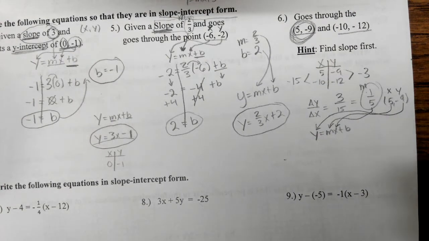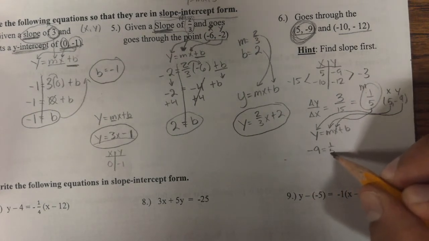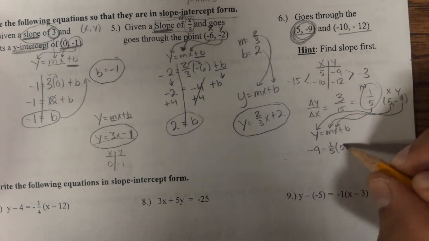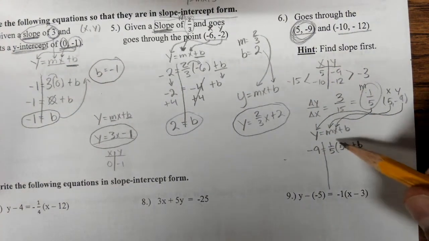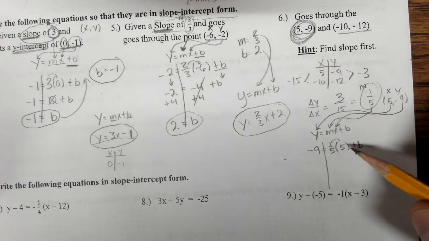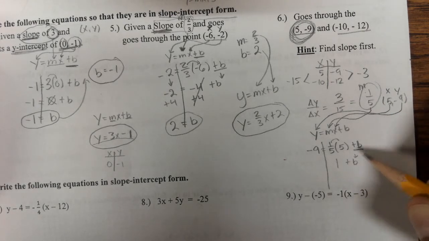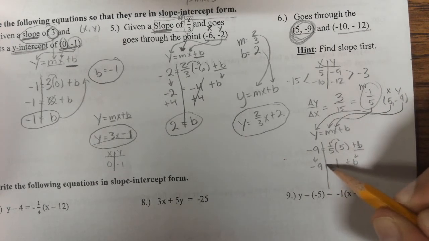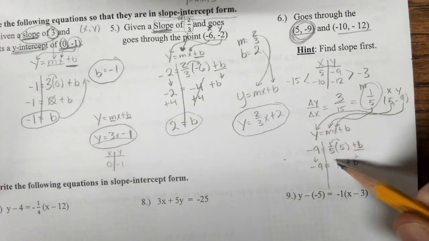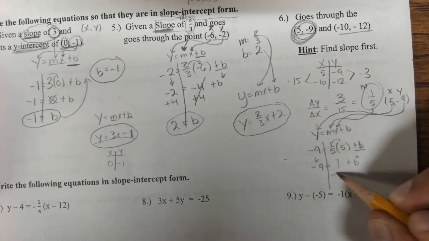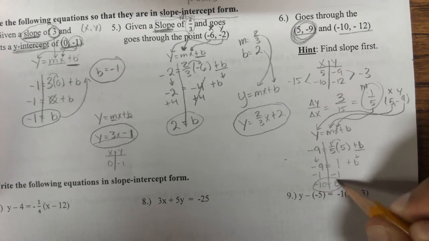And pause if you need to. My new equation is negative 9 equal to 1/5 times my x, which is 5, plus b. Again, my steps to solve these should be to distribute. So we do 1/5 times 5, which gives me 1. Everything else comes down, so plus b comes down. Negative 9 comes down. And then whatever we get when we distribute, we need to move it to the other side. So we got a positive 1, so we need to subtract 1 from both sides. We get negative 10 equal to b.